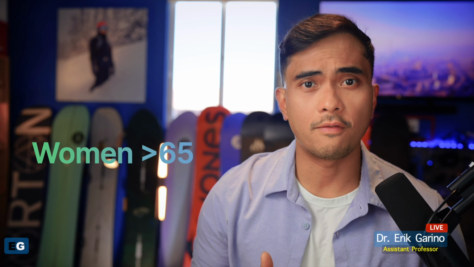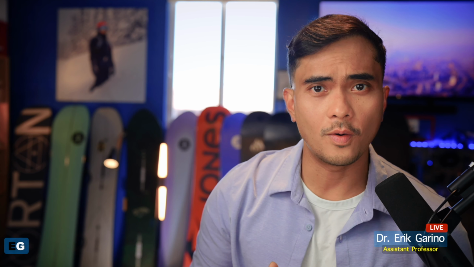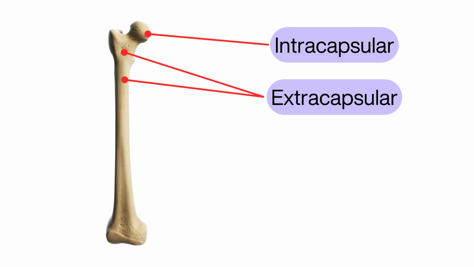And women over 65 years of age experience hip fractures at a higher rate than men due to the prevalence of osteoporosis. Fractures that occur outside the joint capsule are called extracapsular fractures. These fractures are often associated with severe direct trauma or a fall.